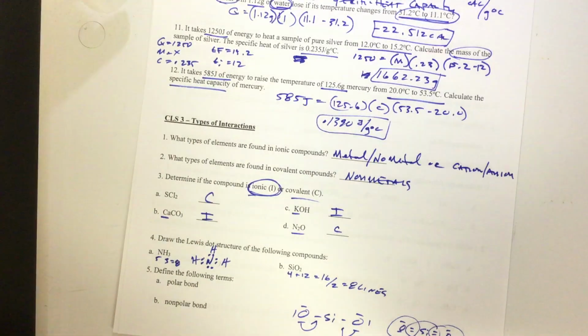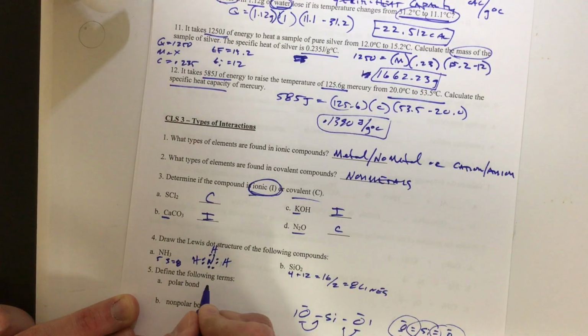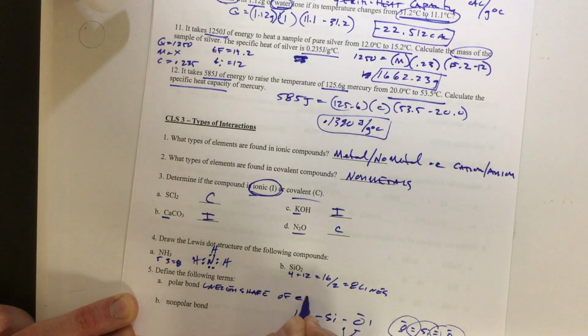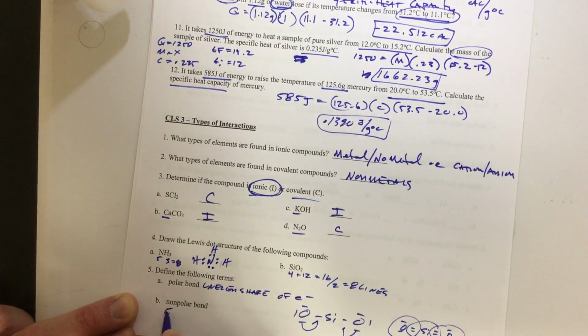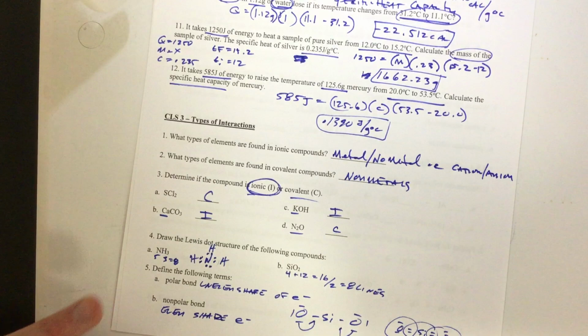They're all full. Okay. Polar bonding is an uneven sharing of electrons. Okay. Uneven share of electrons, and nonpolar is an even distribution or even share of electrons. And that's it for that page.